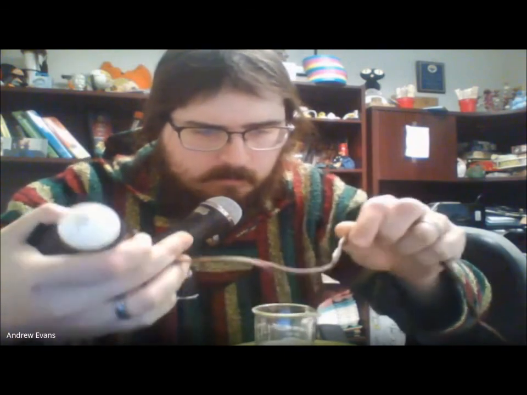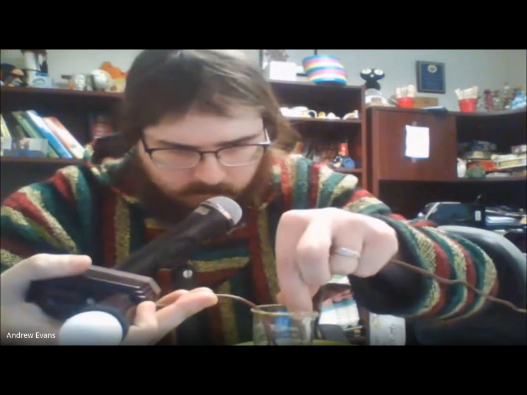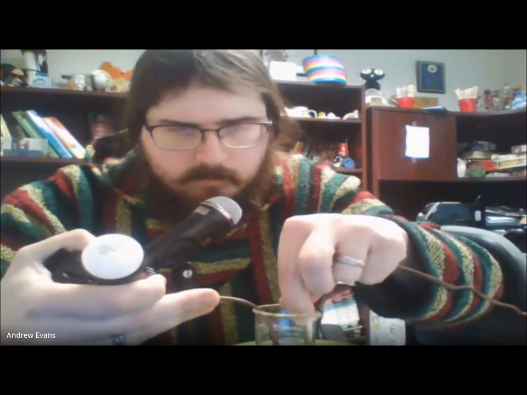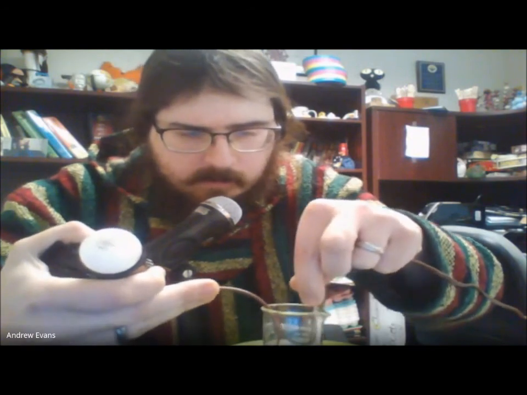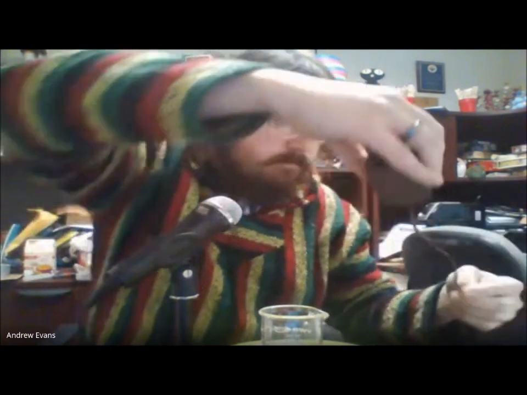I gotta put them out. Well submerged, nothing. They're both in the water, all the way in. Nothing. Put them back together, and suddenly we have light.